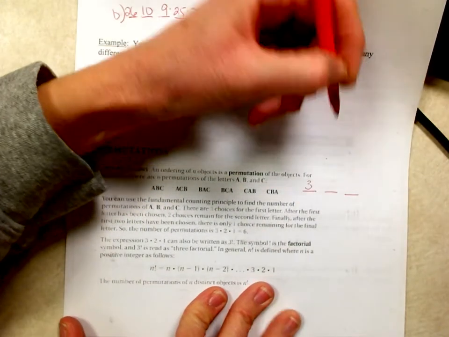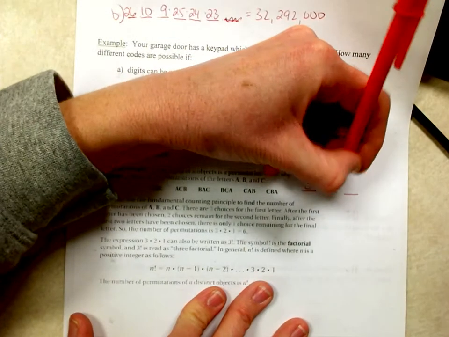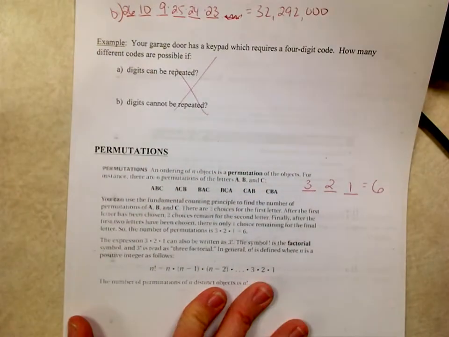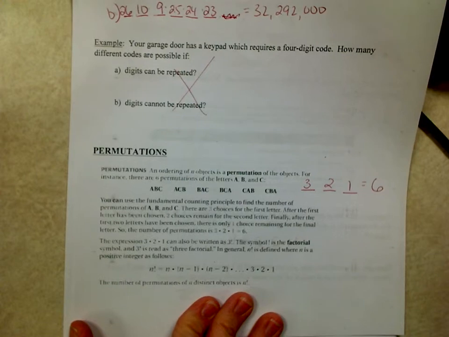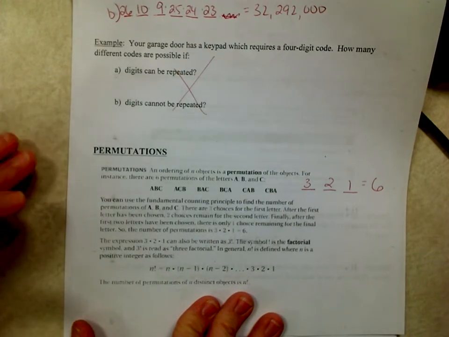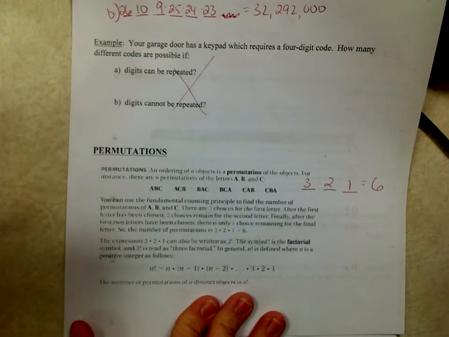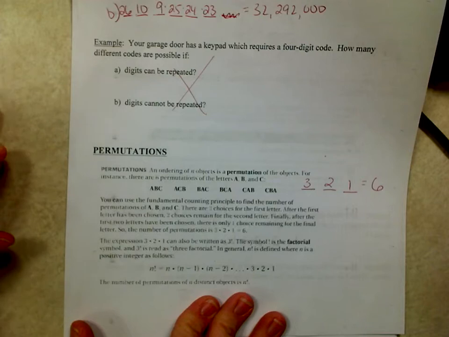I would have 3 choices of letter for the first blank. Then I would only have 2 letters left for the second blank and only 1 letter left for the last blank, which would give me 6 different ways I could rearrange those letters. Now this is a pretty easy problem, but what if I had asked you to rearrange all the letters of the alphabet? That would be a really big pain to write out 26 times 25 times 24 and so on, all the way down to 1.